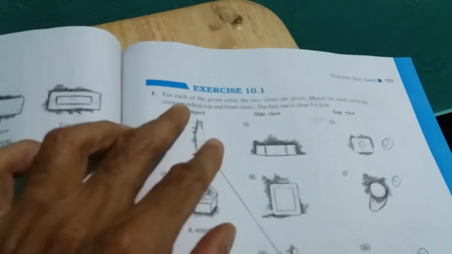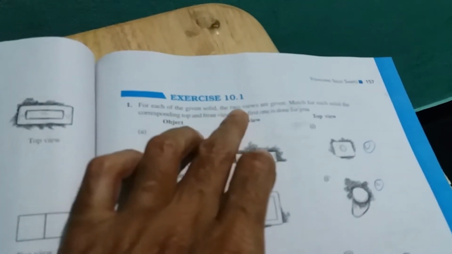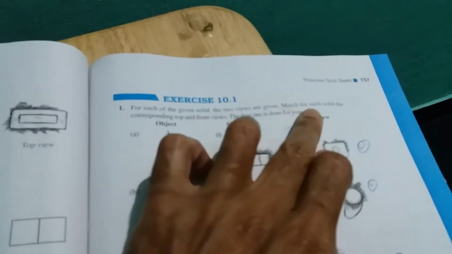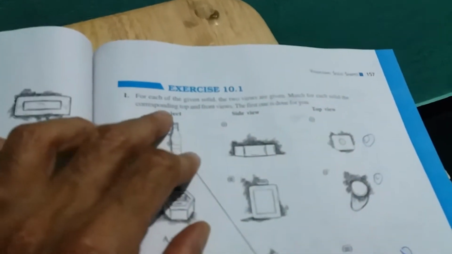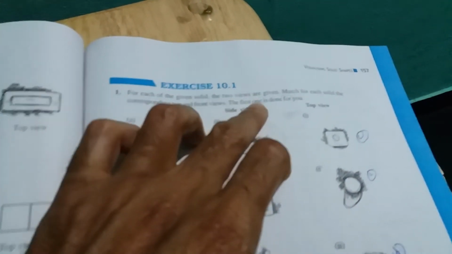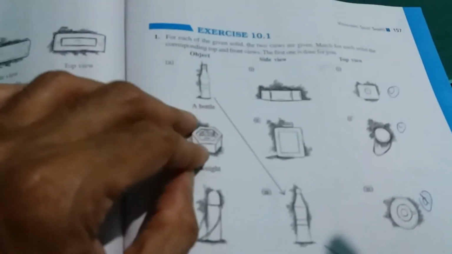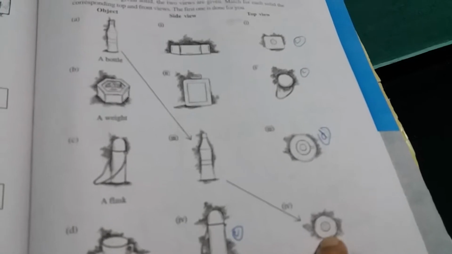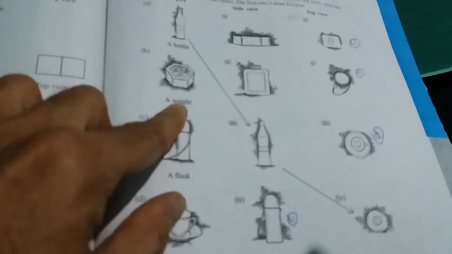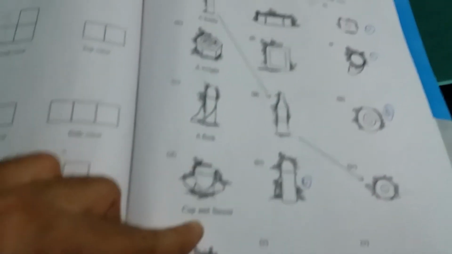Exercise 10.1. For each of the given solids, the two views are given. Match for each solid the corresponding top and front views. The first one is done for you. See, this one, a bottle. Its view looks like this. So these are the activities for you: a weight, a flask, cup and saucer, container. This exercise is for you. Then next page, coming to page number 158, see question number 2.